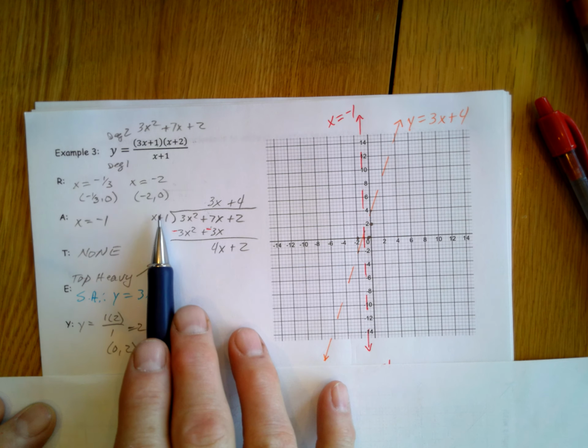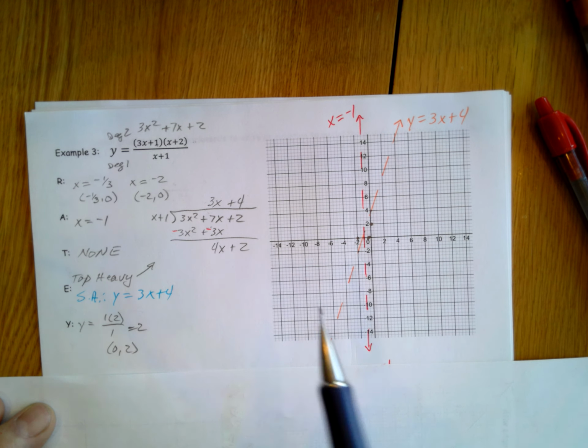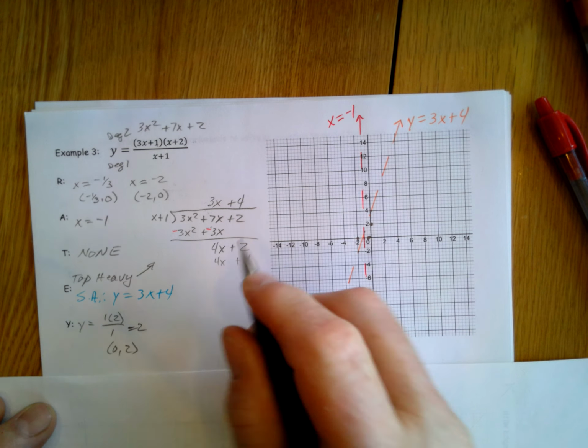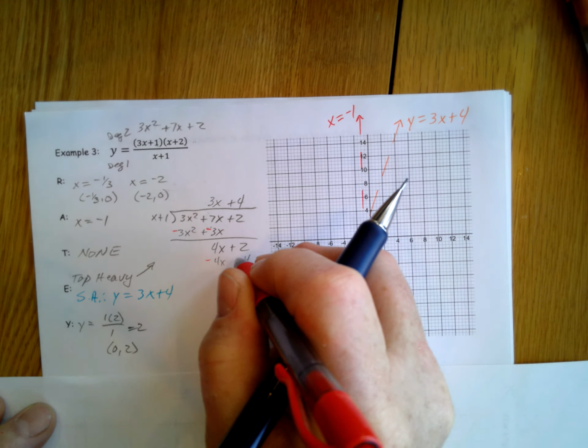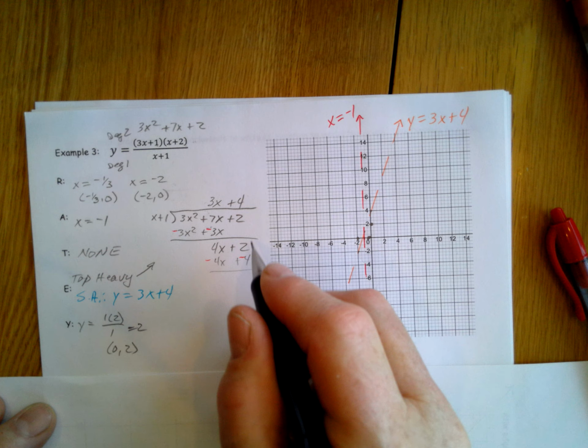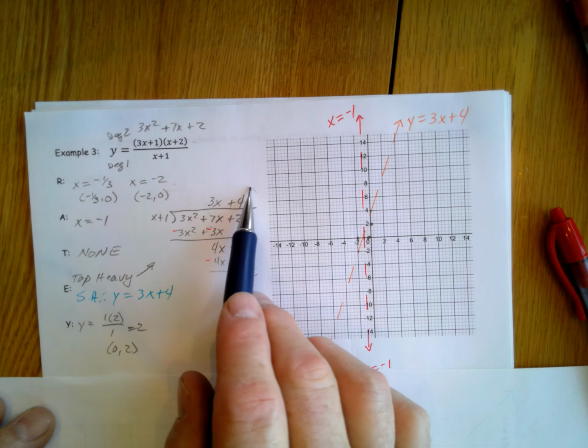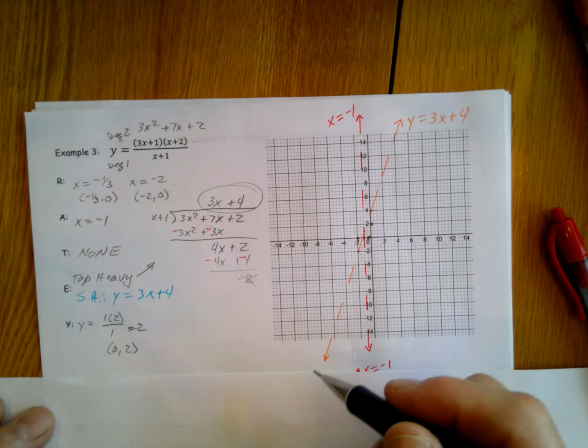1 times 4, I don't care. Look, I didn't even write it. But I would write 4x plus 4, and then I would change signs and divide or subtract, and I get a remainder of -2. I don't care about the remainder, guys. This is what we want. And there's y equal 3x plus 4.